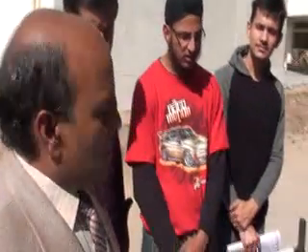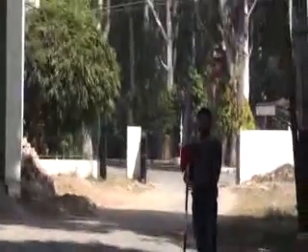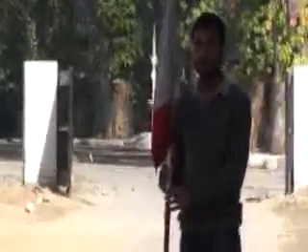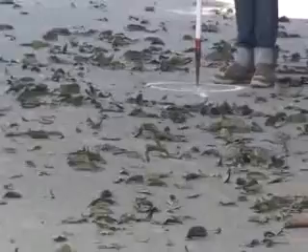Here, let us say the distance between A and B, where the surveyor is standing, is 20 meters. This is known to me. So this 20 meters will be 20 centimeters at 1:1000 scale.